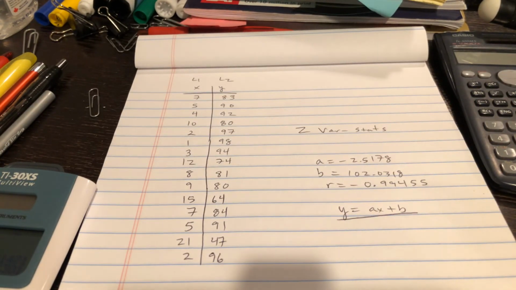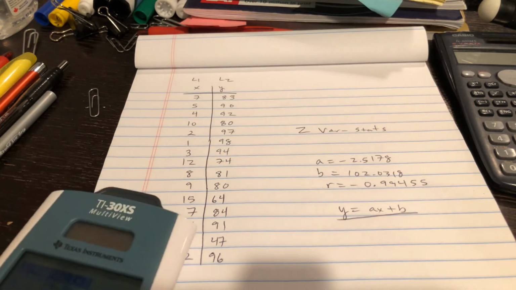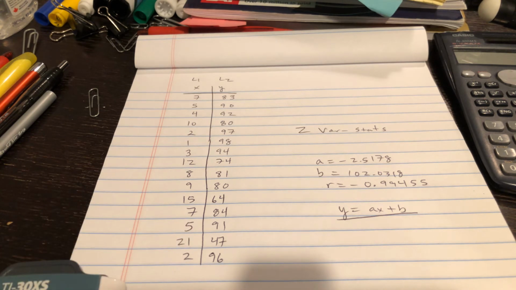This is chapter 4 and 5. All right, so this is where the calculator comes in. You definitely need the calculator for this. I won't make it to where we need more than 3 lists.